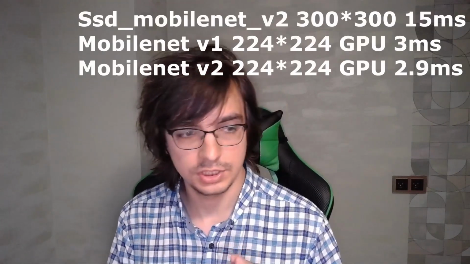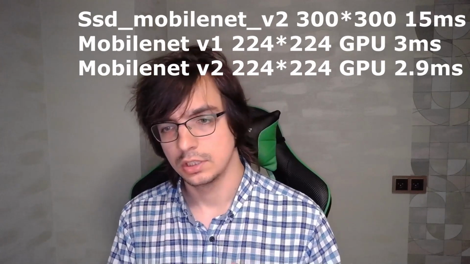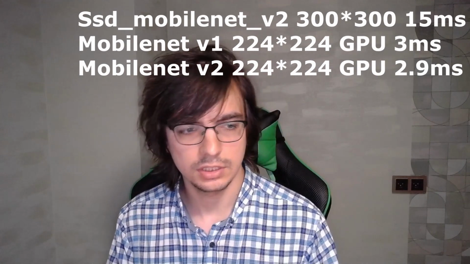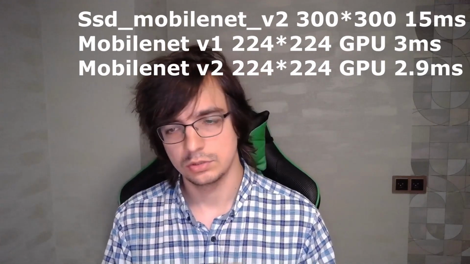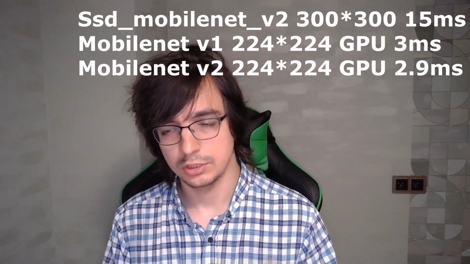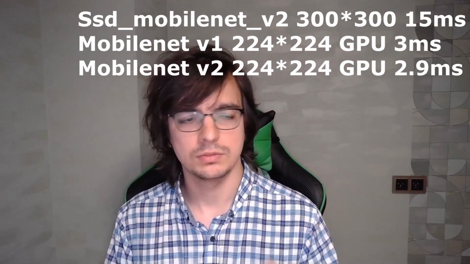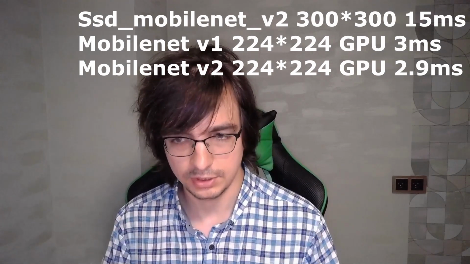And to complete this picture, I tested a few different neural networks. For example, classic SSD MobileNet V2 with 300 by 300 input gives me 15 milliseconds, and MobileNet V1 with 224 by 224 input gives me 3 milliseconds, and MobileNet V2 gives me almost the same speed. These speeds are important to compare this board with different boards.